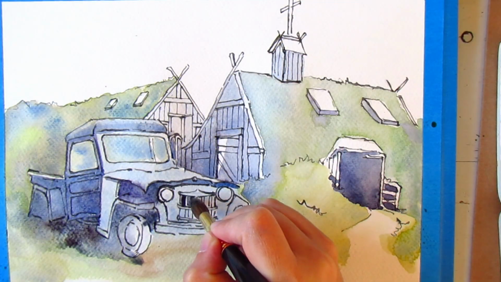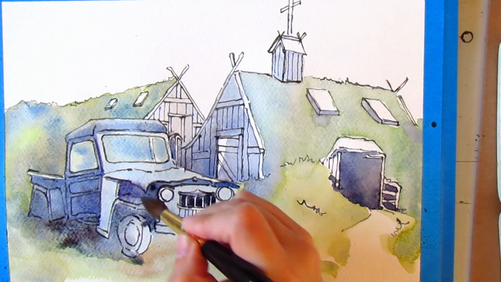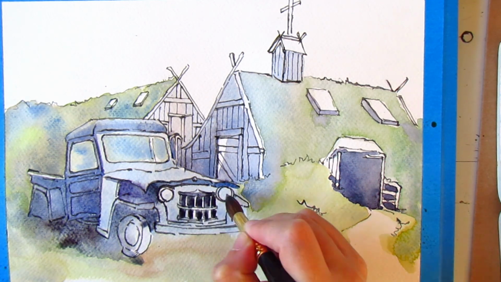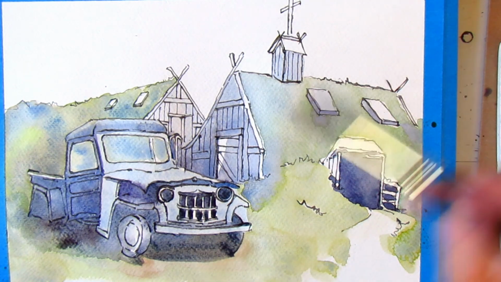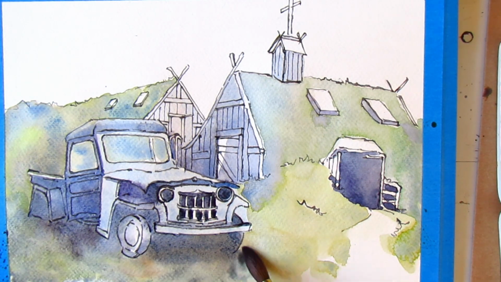And that's, in a nutshell, how I use reference photos to create original compositions and paintings. Now all that's left to do is finish painting this piece.